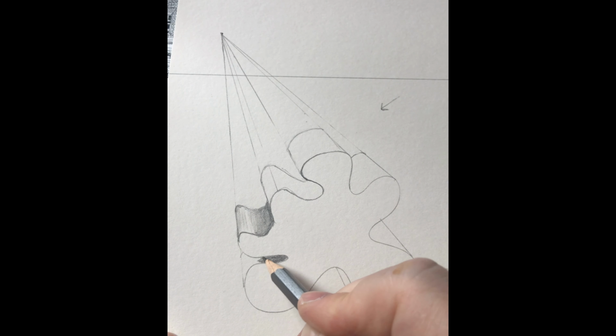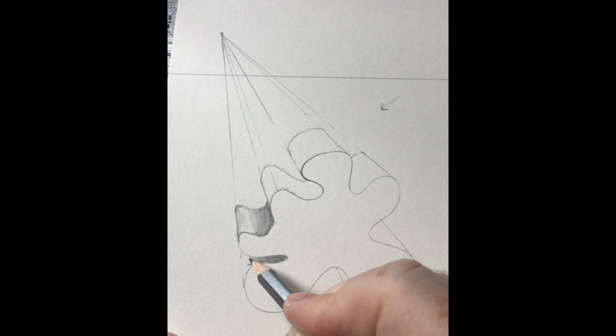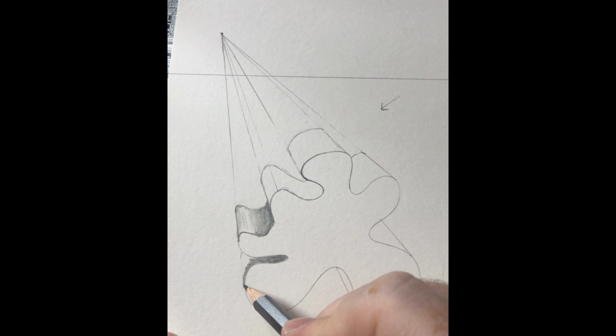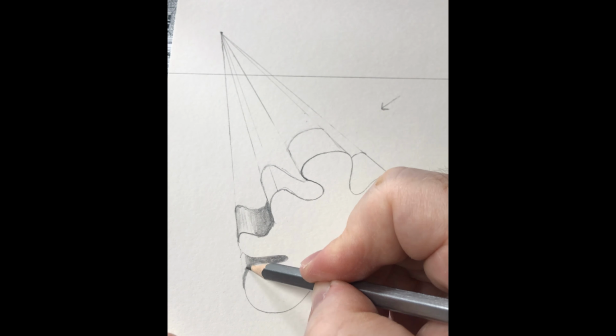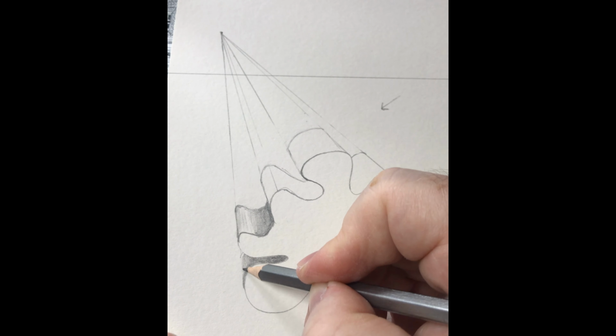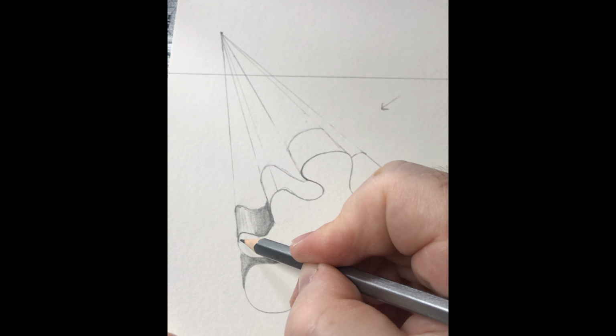Just graduating those shadows and blending them, keeping the pencil on the paper, applying a consistent amount of pressure to create the shadows. Smooth graduated blending for this type of rendering.